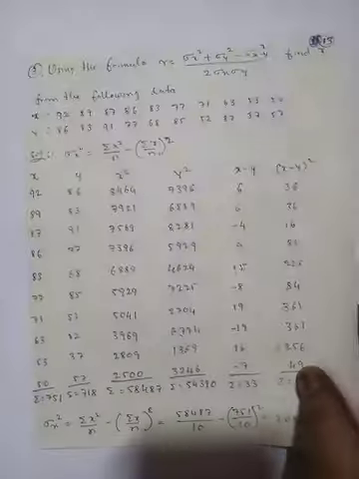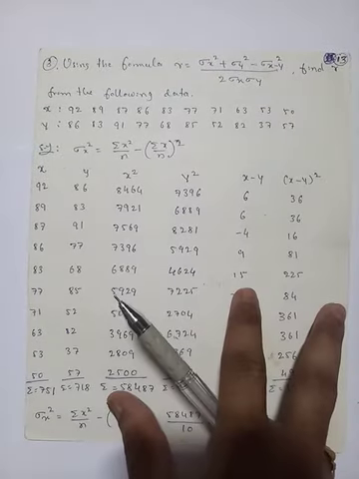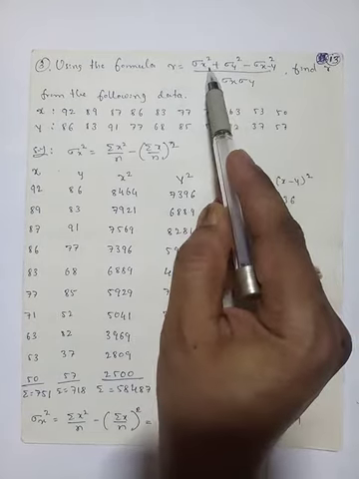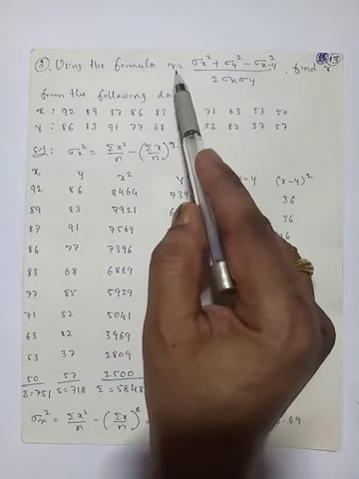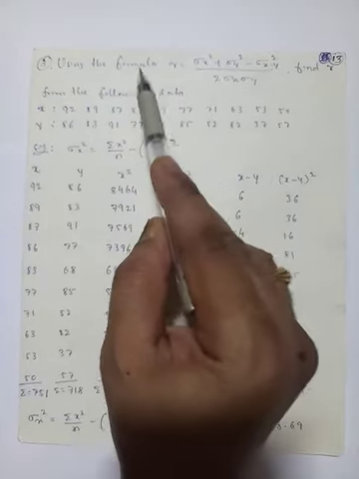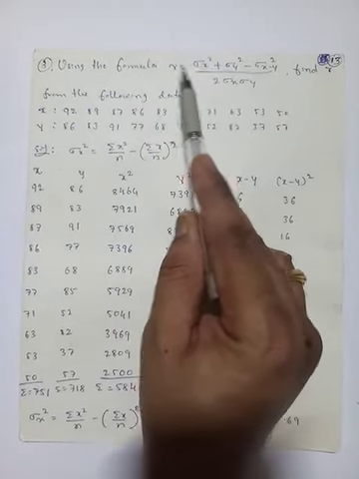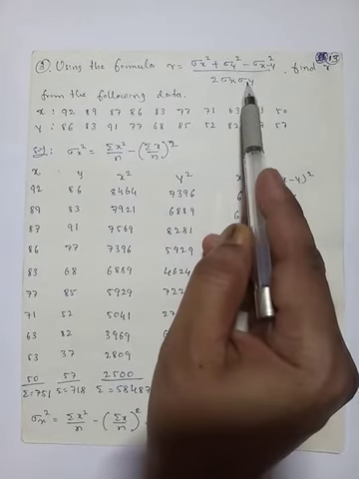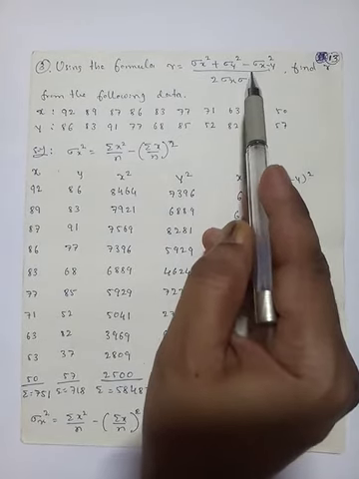Now we take one problem which is a little different, in the sense that we use an alternative formula. This is another formula to find the value of r. If this formula is particularly given in the problem, then you can apply it.